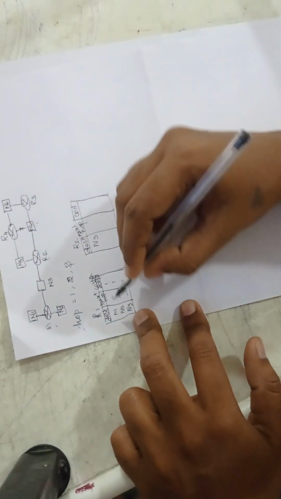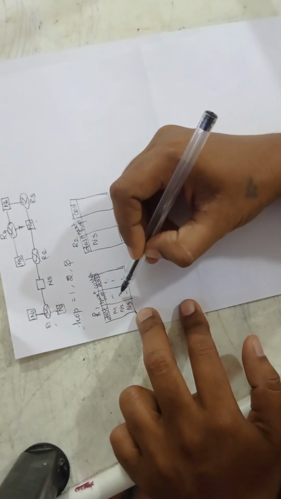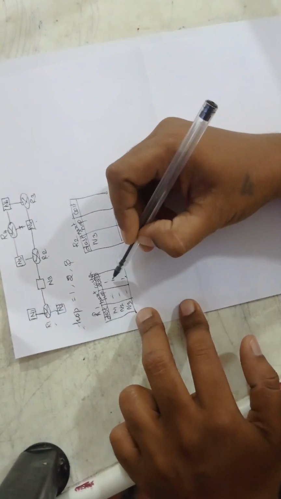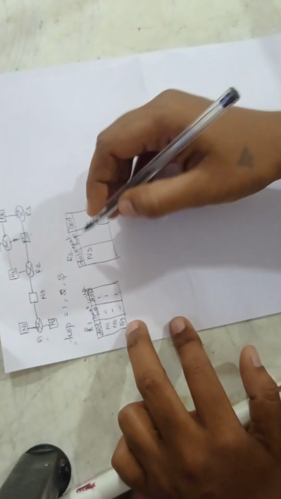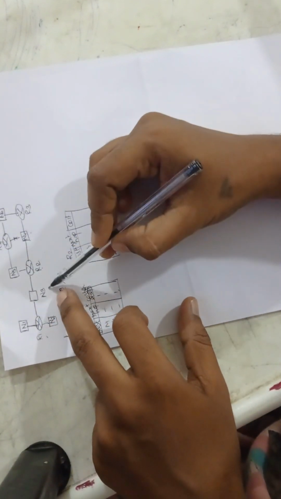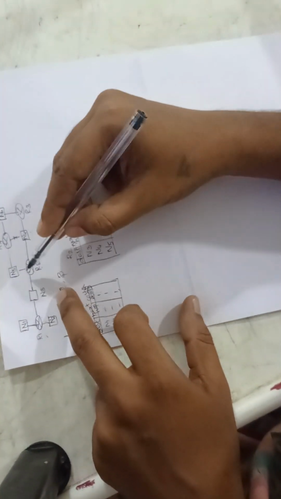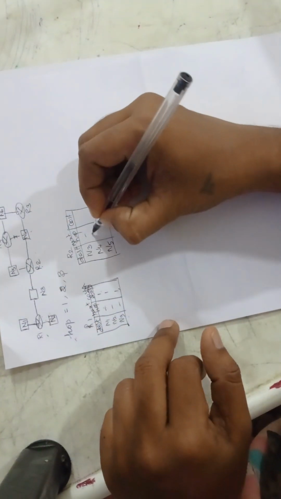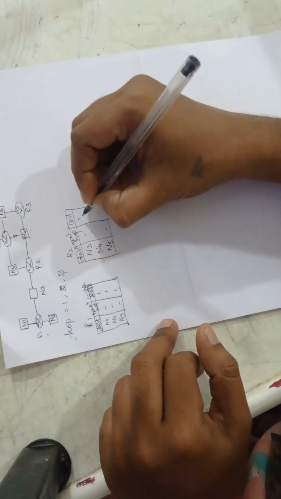So the first entries are N1, N2, N3. In that we don't have any next hop, and we assign a hop count of 1. Next, the routing table for R2. In R2 we have three nodes: N3, N4 and N5. We don't have any next hop, so I am putting nothing, and the hop count is 1.